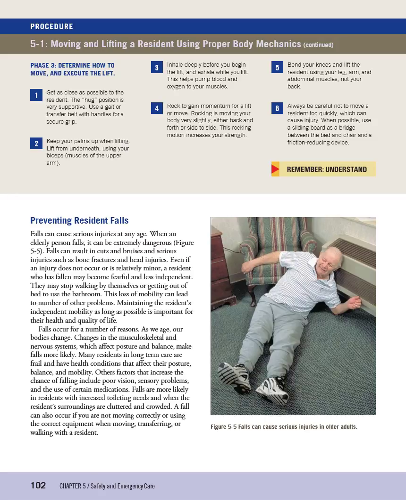Falls occur for a number of reasons. As we age, our bodies change. Changes in the musculoskeletal and nervous systems, which affect posture and balance, make falls more likely. Many residents in long-term care are frail and have health conditions that affect their posture, balance, and mobility. Other factors that increase the chance of falling include poor vision, sensory problems, and the use of certain medications.